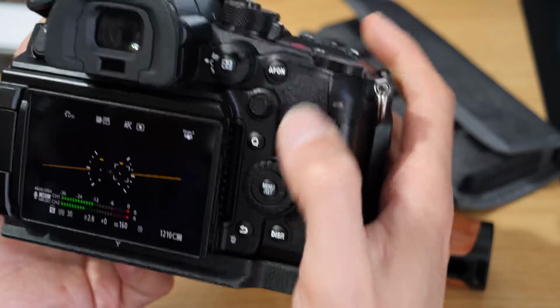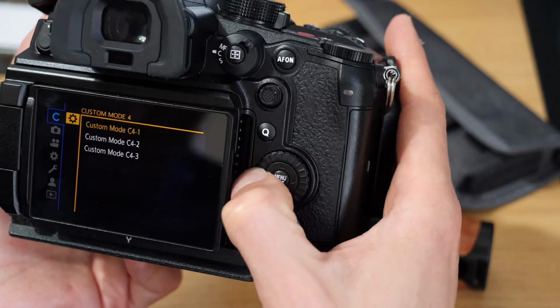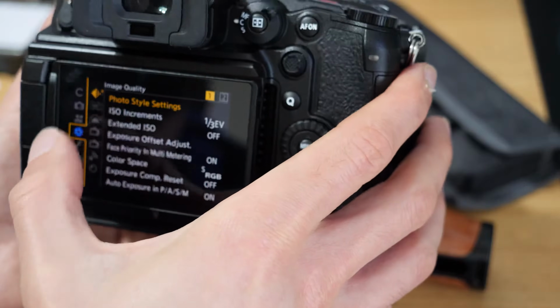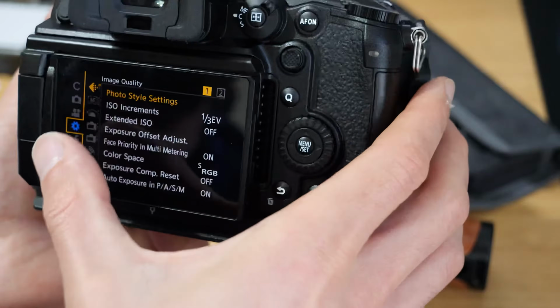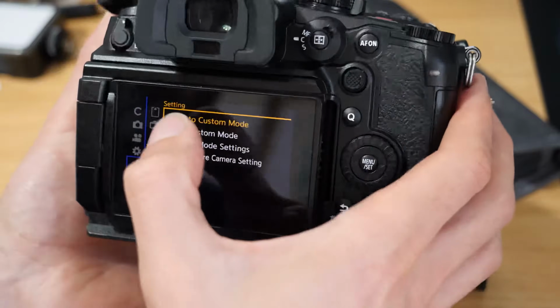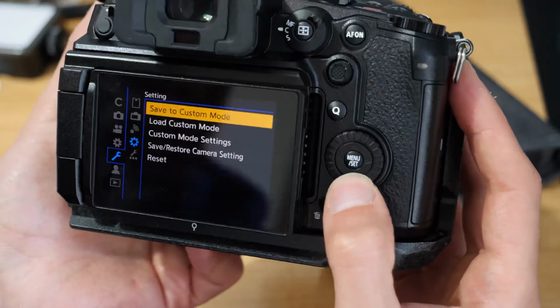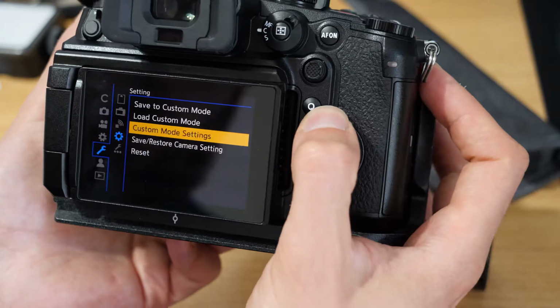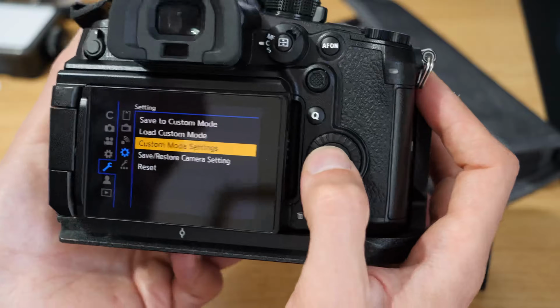But what you can actually do, like you've just seen there, is go into the menu, then go to the spanner, and then the next one over to the cog. That's the settings menu. That's what the top will look like, clock and set. And at the bottom we've got the custom mode settings.